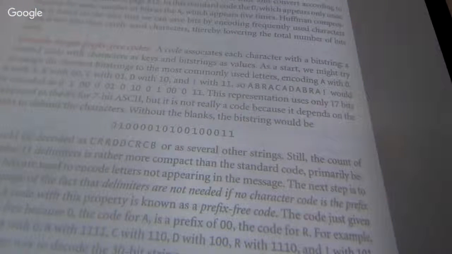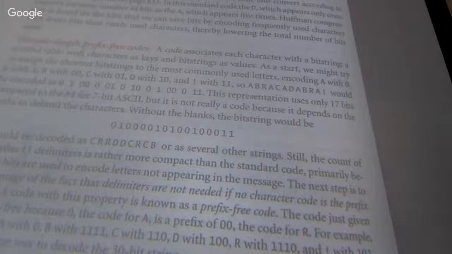So if we identify the character that is used most often, and we use only 1 bit for that character, and so on and so forth. That works very well, and here is an example. So for an A, I encode with a 0, and a B with a 1, and an R with a 0, 0, and a C with a 0, 1, and so on.